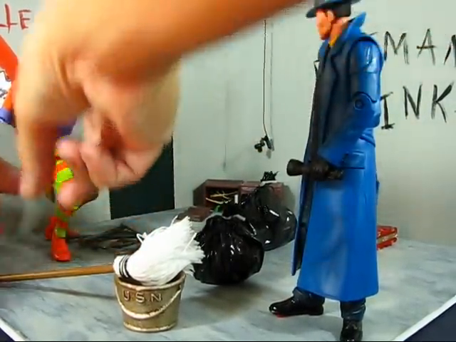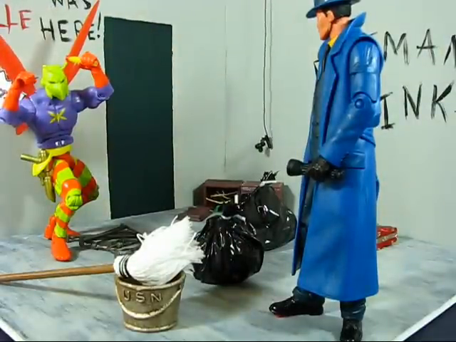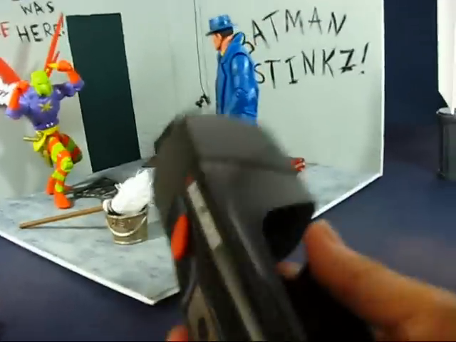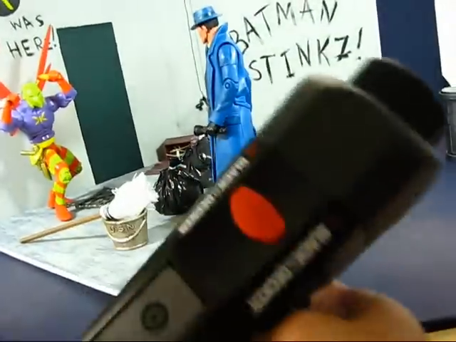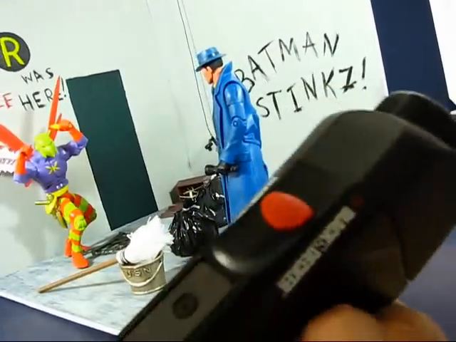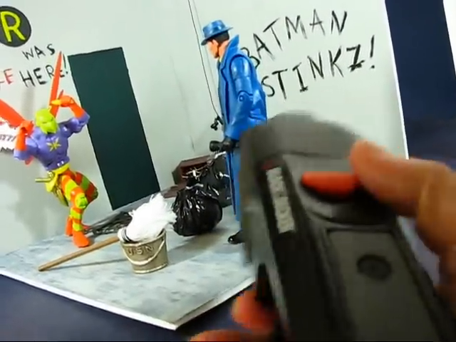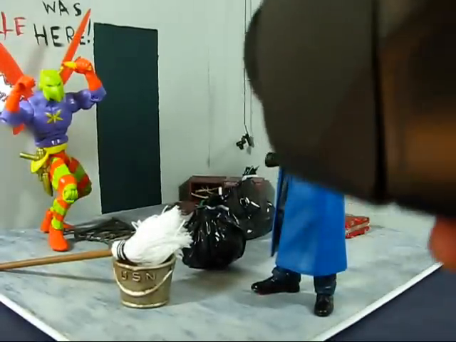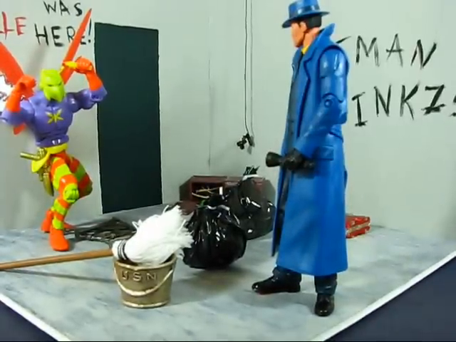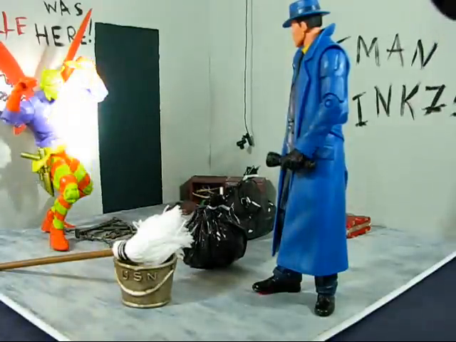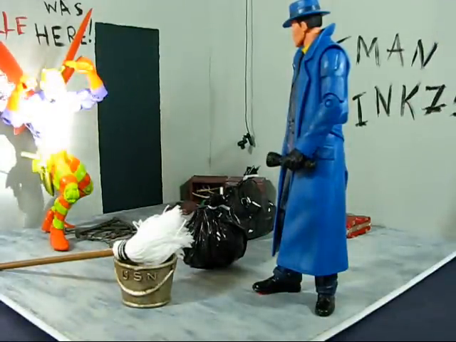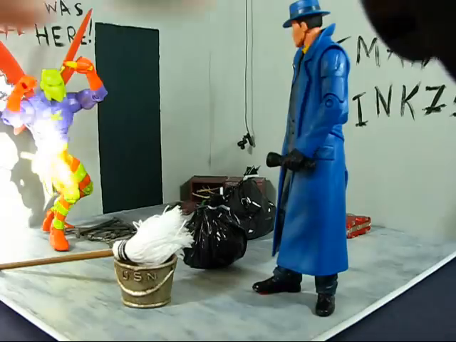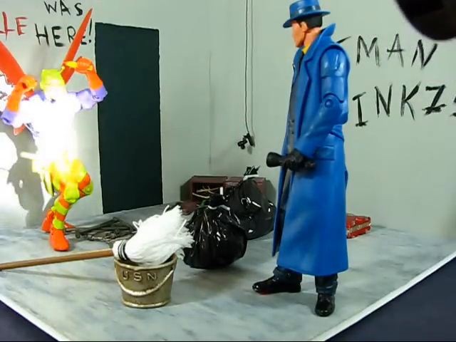Now, when I shot using the flashlight, which I got at Walmart for $10 on clearance, it's an LED flashlight that's pretty neat, but it's actually pretty bright. When I was shooting at night, the light shone onto Killer Moth, but everything else in the background went completely black.